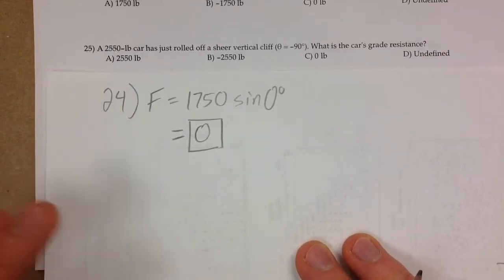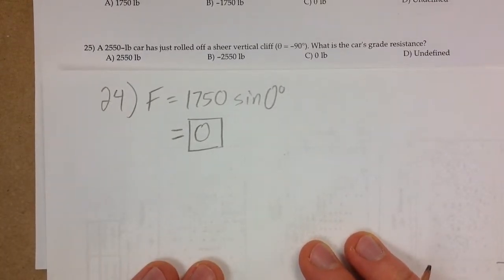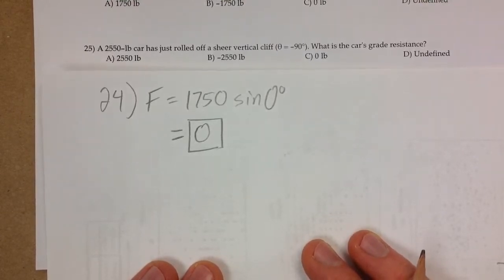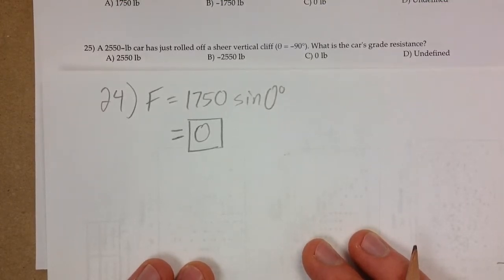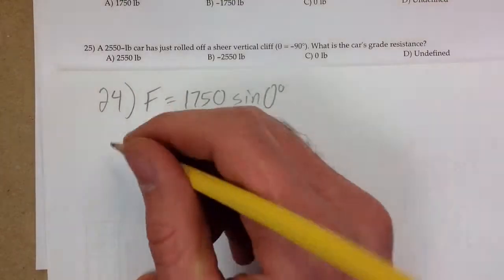Okay. A 2,550-pound car has just rolled off a sheer vertical cliff. Okay, what's the car's grade resistance? This is not counting for the fact that there's like a downward slope, right? I don't think it matters, but I could be wrong.